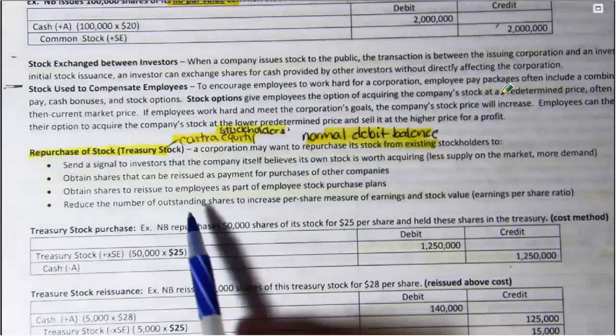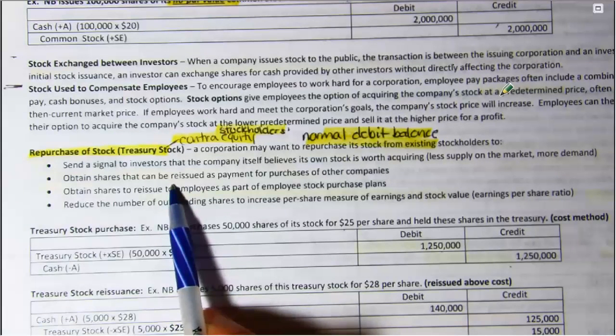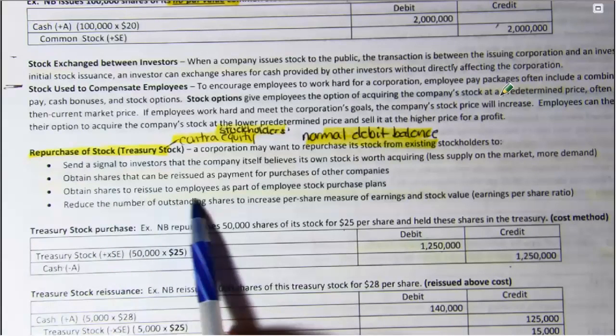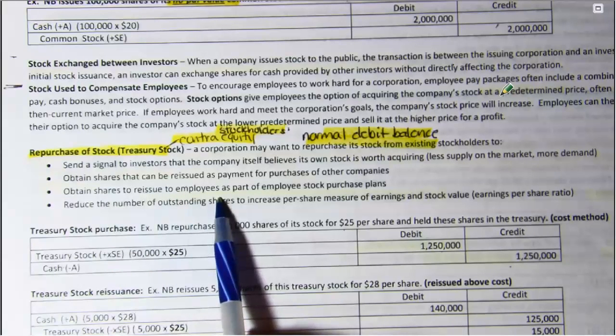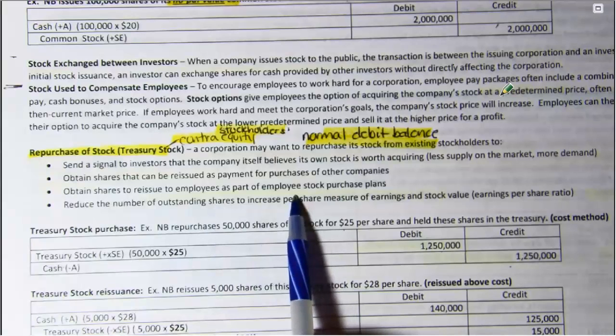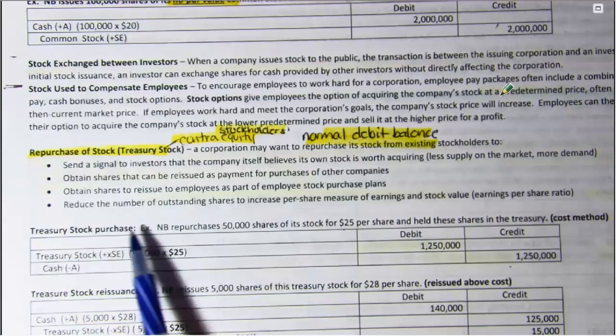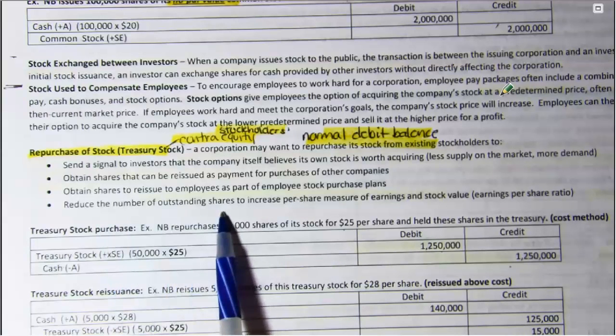Well, you need shares to do that, so you might have to buy them back on the market. You might be buying back your shares to reissue to employees as part of the stock purchase plan that you've offered them. And sometimes employees can purchase stock at a selling price less than the market price. And the last one is to reduce the number of outstanding shares.